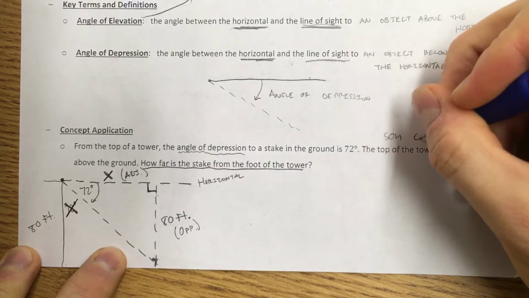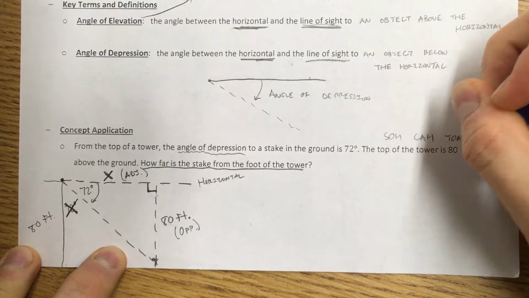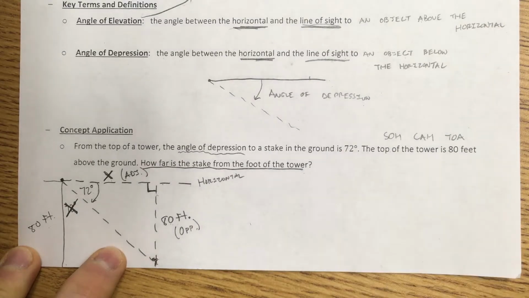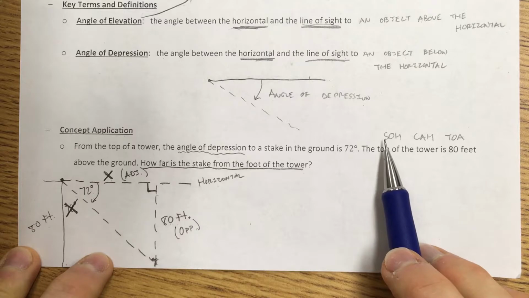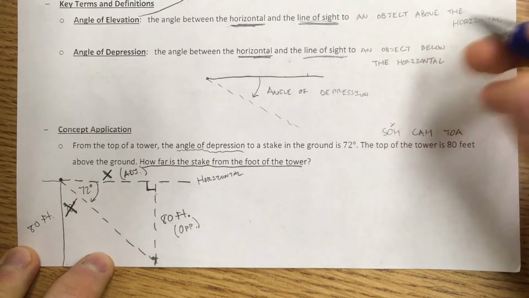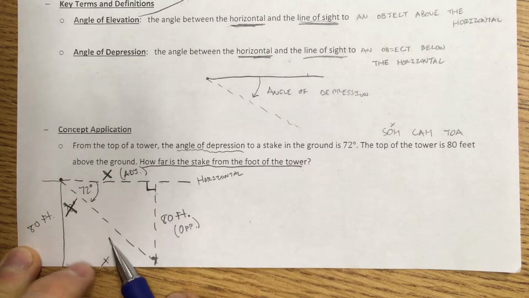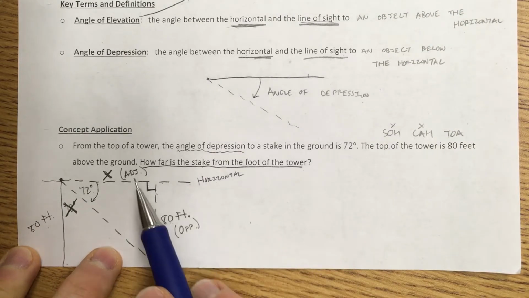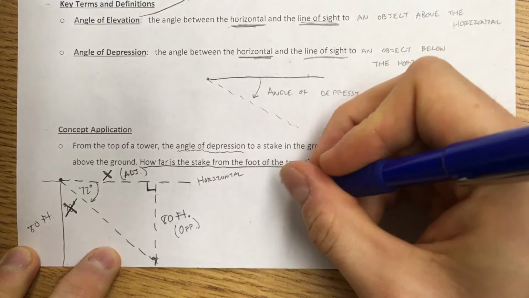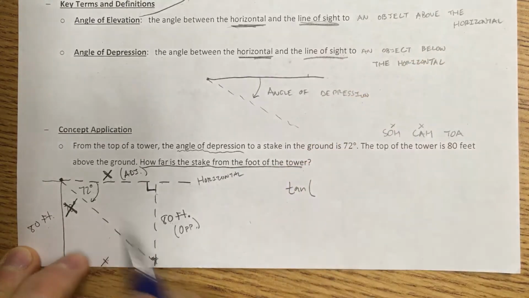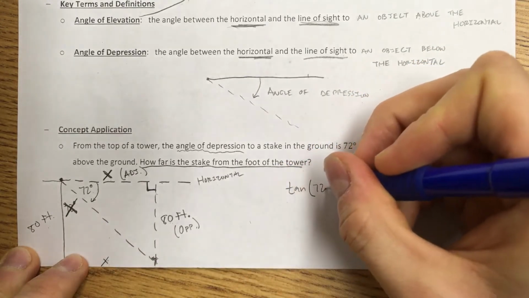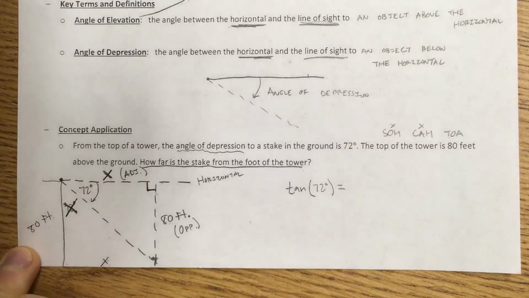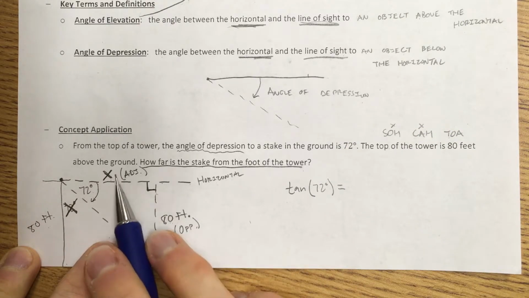And so we're using SOHCAHTOA again, because we have a right triangle. We know that we can use SOHCAHTOA. If I'm looking at opposite and adjacent, I'm looking here. Sine is opposite over hypotenuse, so that won't work. Cosine is adjacent over hypotenuse, so that won't work. But tangent uses opposite and adjacent. So what we can say is tangent of 72 degrees equals opposite, which is 80, over x.